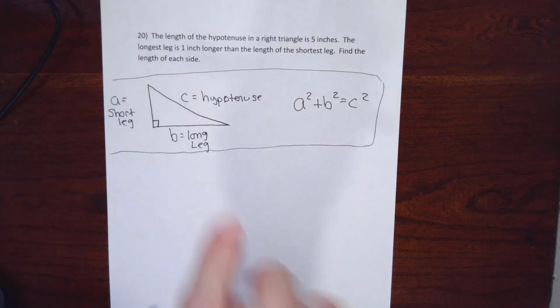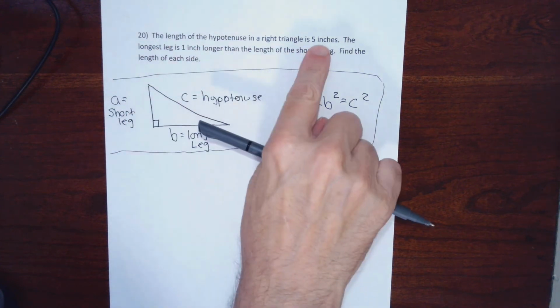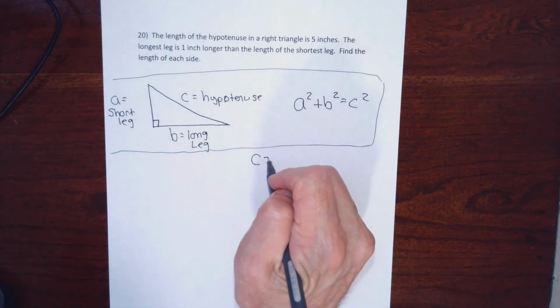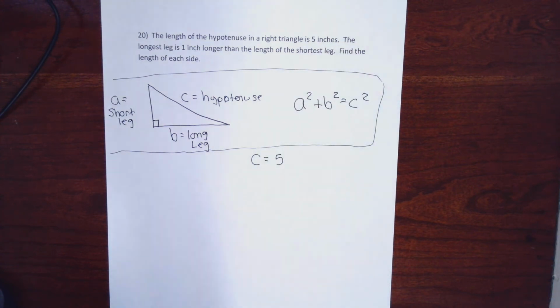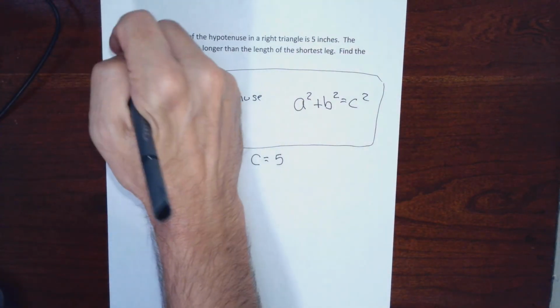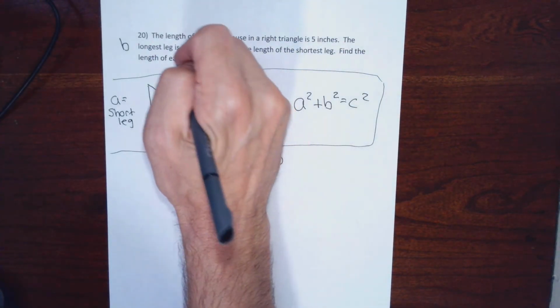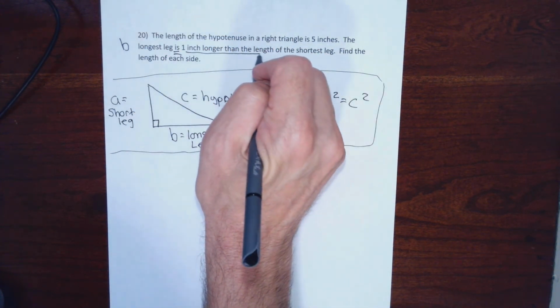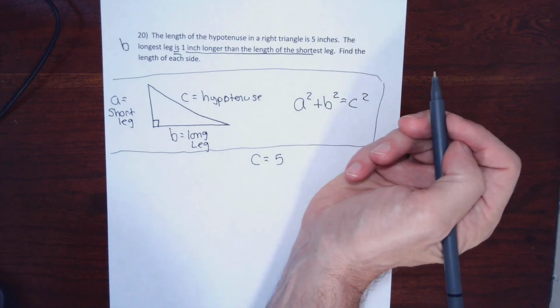So immediately, if I read the first sentence, it says the length of the hypotenuse in the right triangle is 5 inches. So that just tells me that C is 5. Done with the first sentence, move on to the second sentence. The longest leg, which is B, is 1 inch longer than the length of the shortest leg.